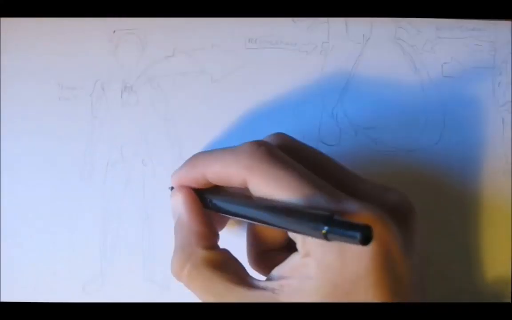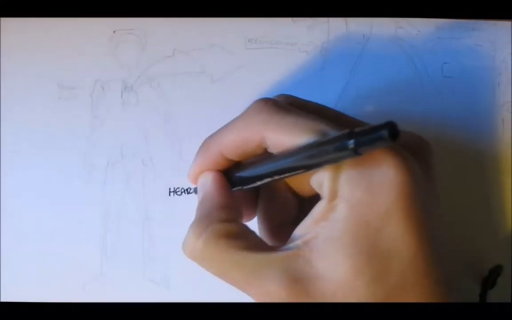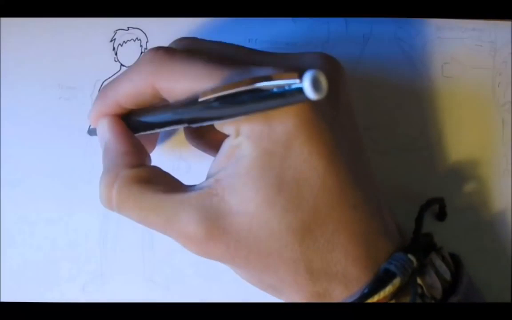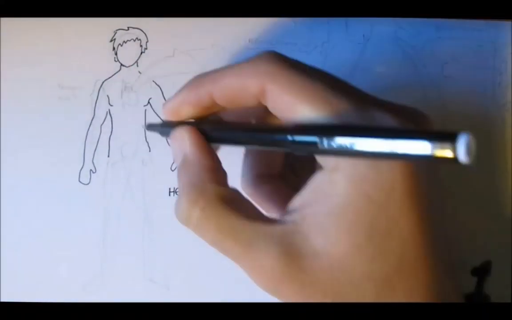So today's topic is on the basic anatomy of the heart and the veins, circulation of blood around the body, and a brief introduction to the physiology of the cardiovascular system.